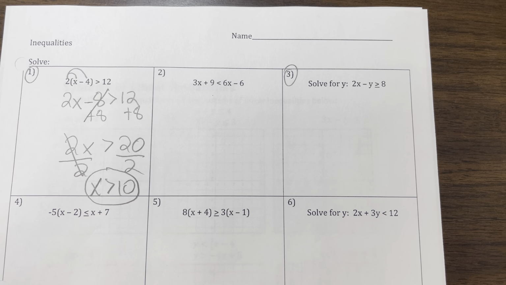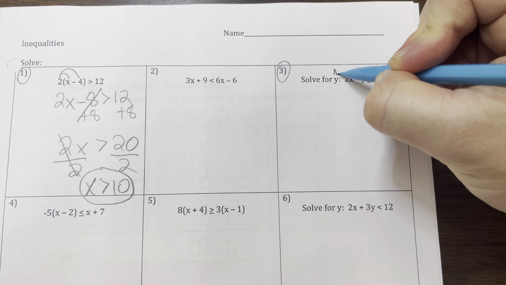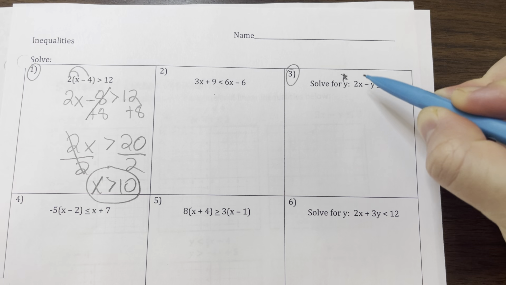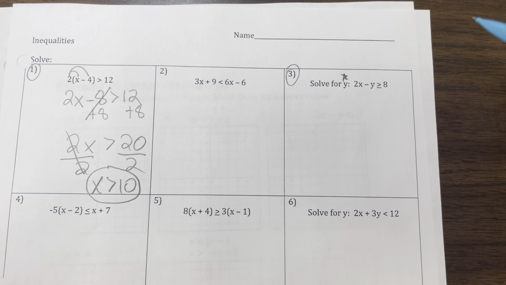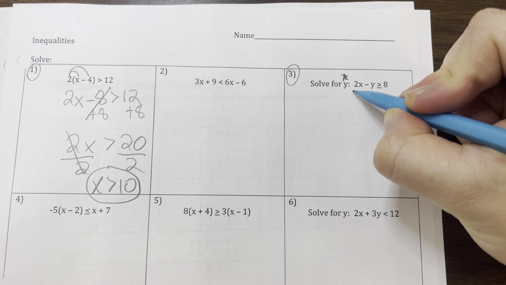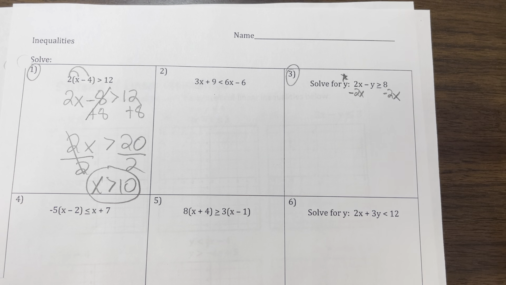Now let's look over here at 3, because we've got x and y. It says to solve for y. So whatever you're solving for, you get that variable all by itself. So what we need to do is move everything away from the letter y. I'm going to start with the term that has the x in it, which is a 2x. Right now that is just a positive 2x, so I'm going to subtract it because you want to do the opposite. That way it's gone over here.